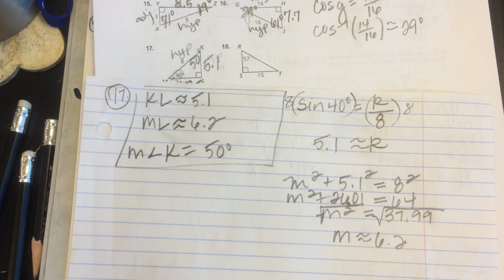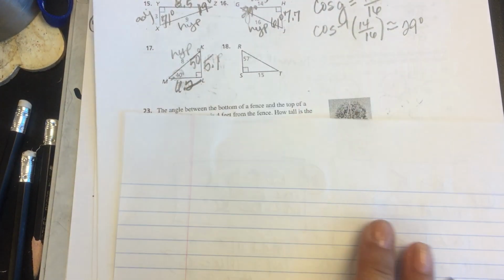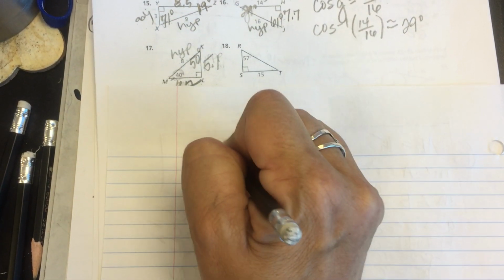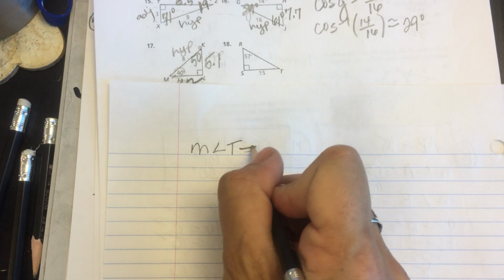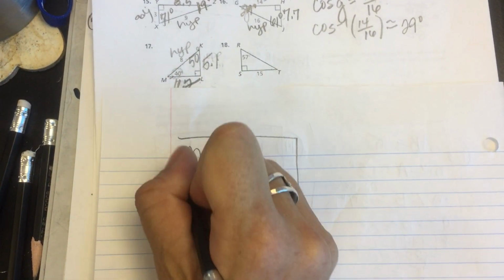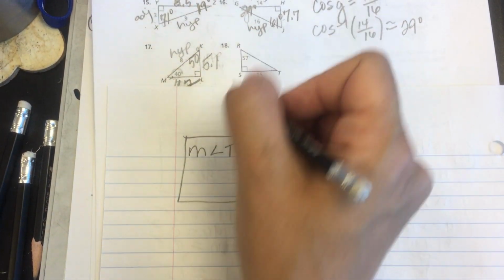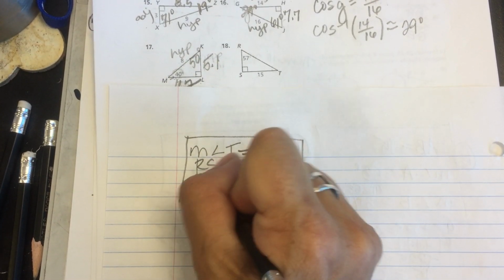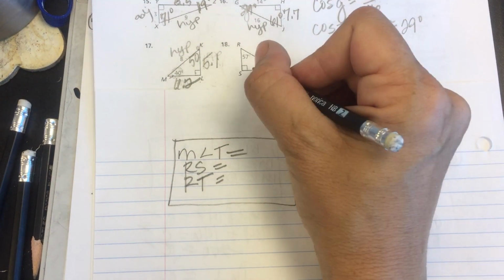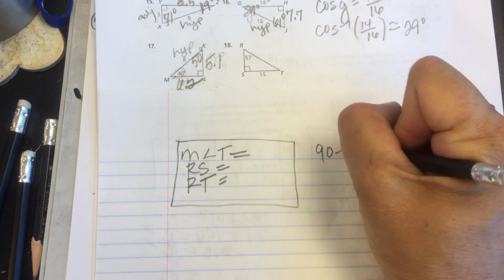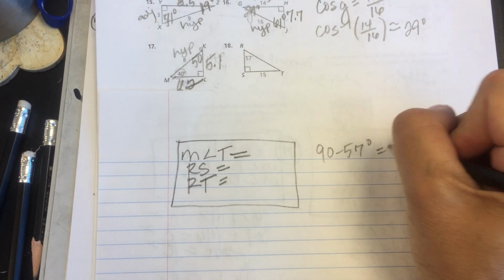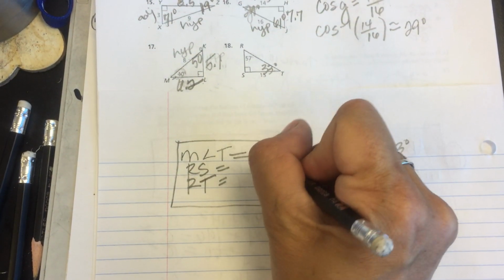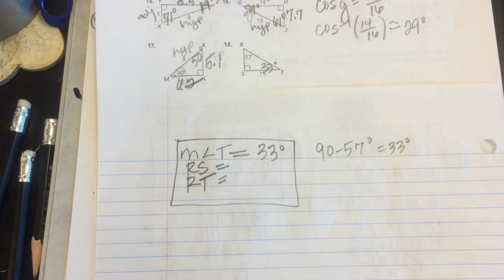Number 18, I'm missing angle T, the measure of angle T. That's going to be my easiest one. Let me grab that in a second. Put that at the top of the list because I know I can do that easily. I'm missing side length RS, and I'm missing hypotenuse RT. The measure of angle T is going to be 90 minus 57. That's going to be 33 degrees. I think, yeah? 90 minus 57?